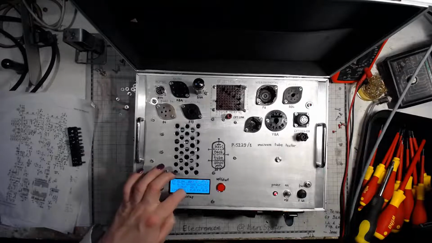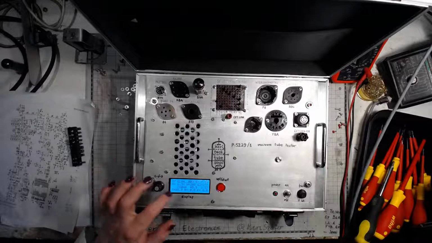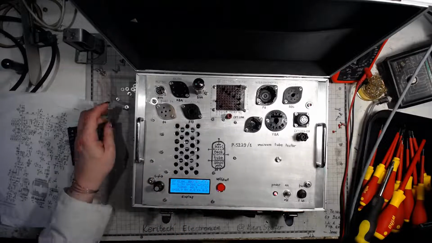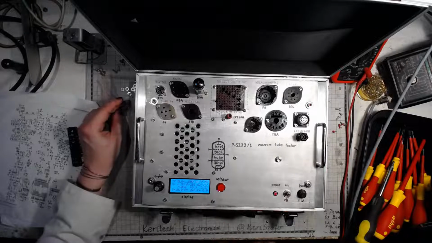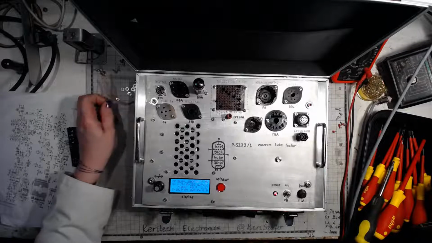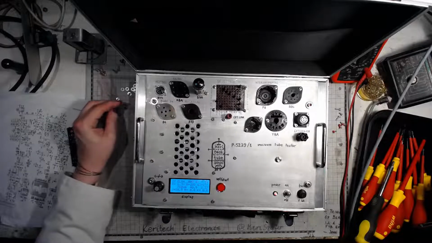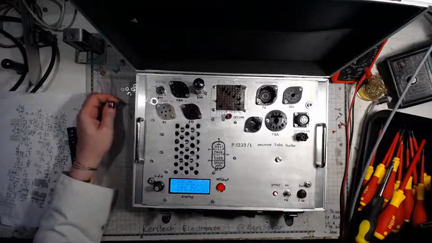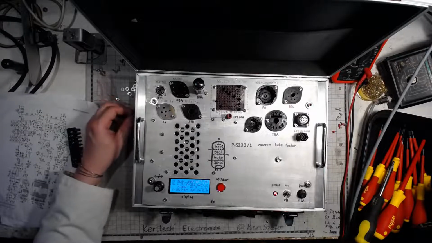This is the dynamic resistance, and it's measured by changing the plate voltage while holding the grid voltages steady and measuring the difference in the plate current caused by changing the plate voltage by something like 10 volts.